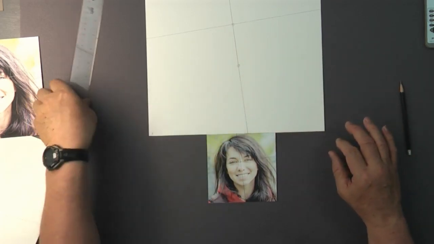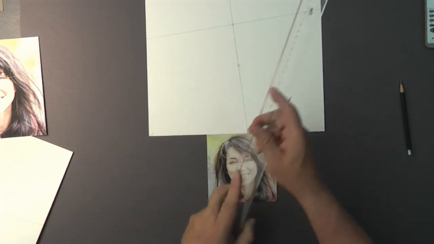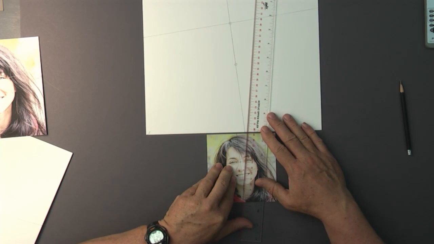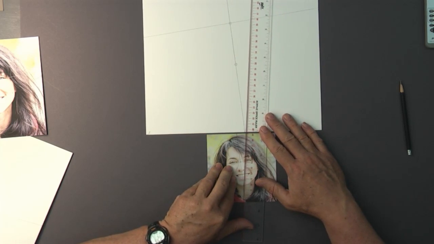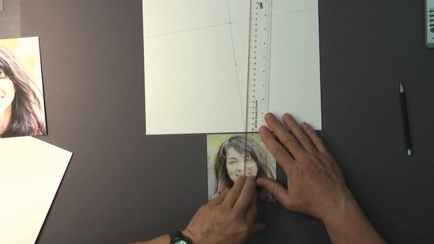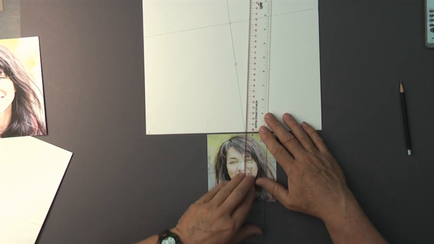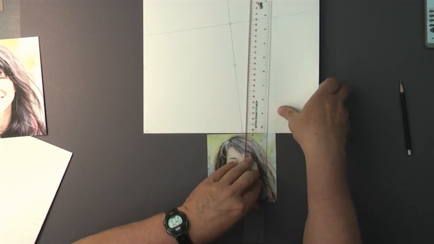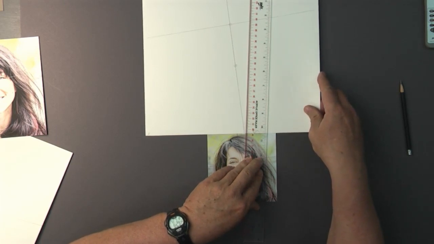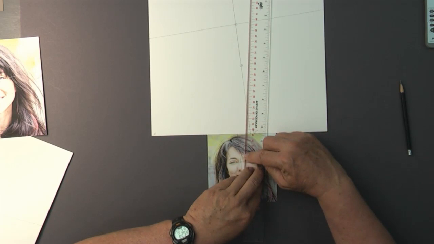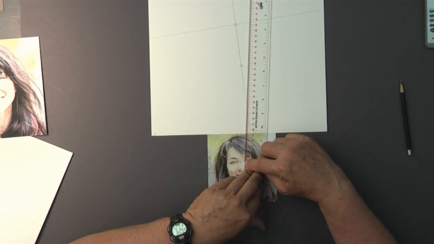What I want to do is take this straight edge and line it up with parts of the eye and parts of these features, so that I can establish where they are on that horizontal line. That's why I picked that horizontal line. I'm going to come along here and line it up with this. I'm on the inside corner, the tear duct corner of the drawing.